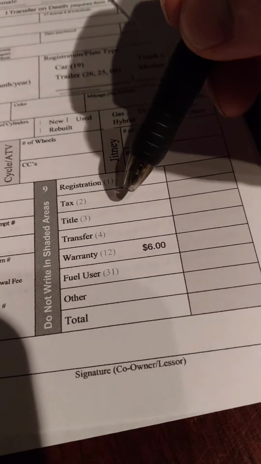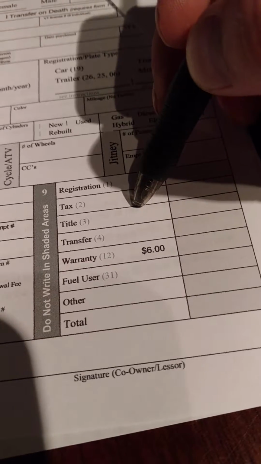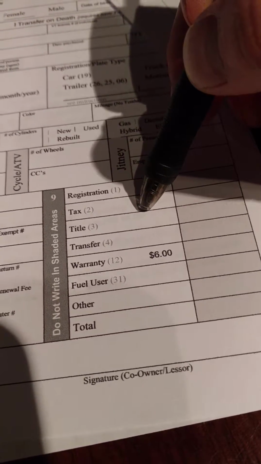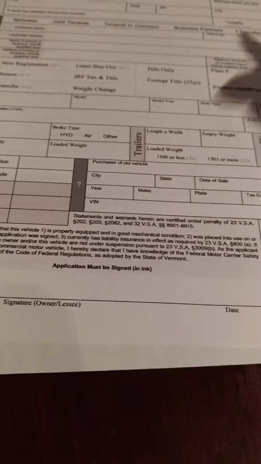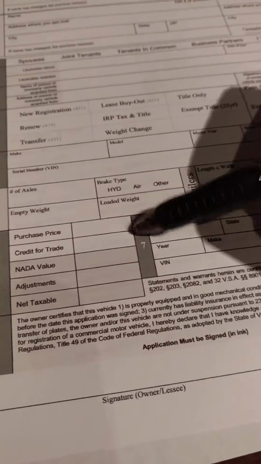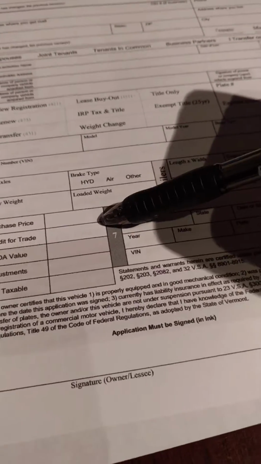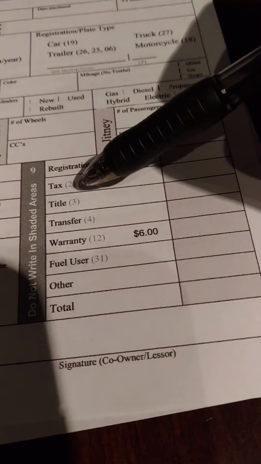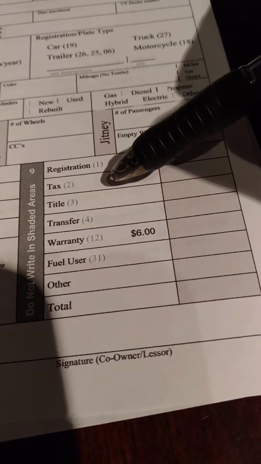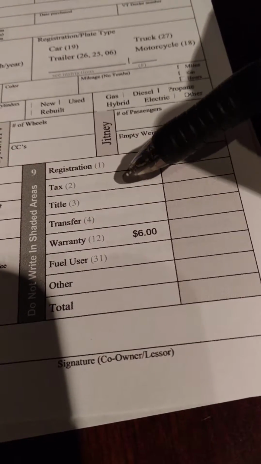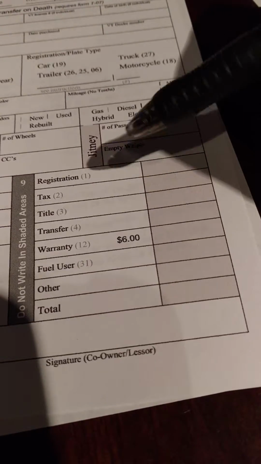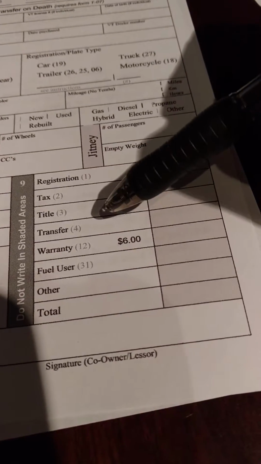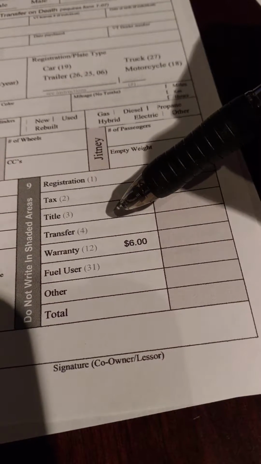Now, tax is 6% right now in Vermont. So what you would do is take your sale price, your purchase price. So ours was $18.15, and then do your little math. $18.15 times 0.06, and then whatever you get, that's what it'll be. The title, you're not retitling it, so you leave that blank.